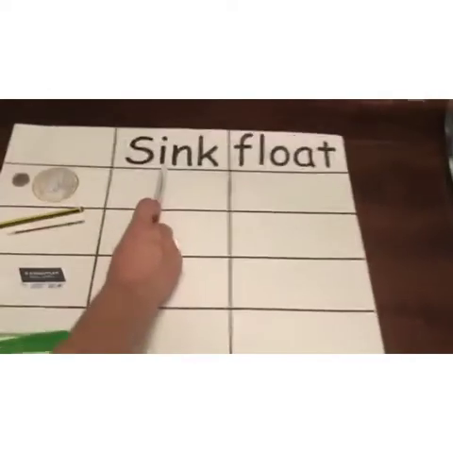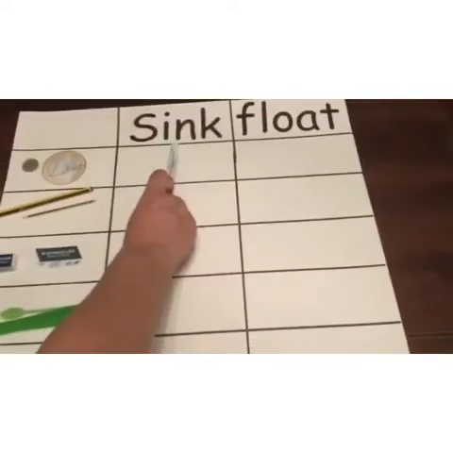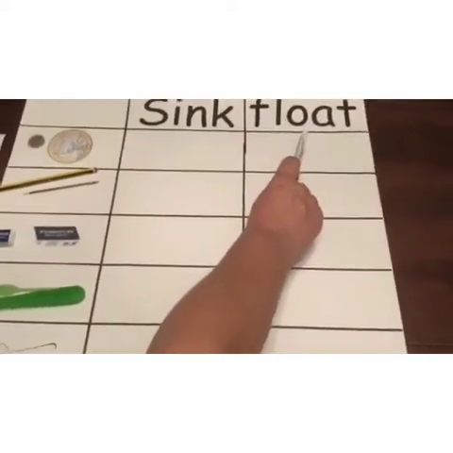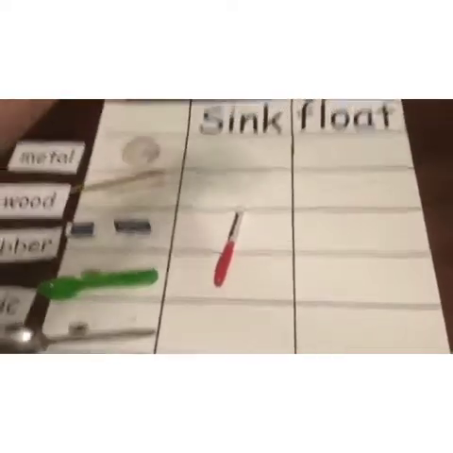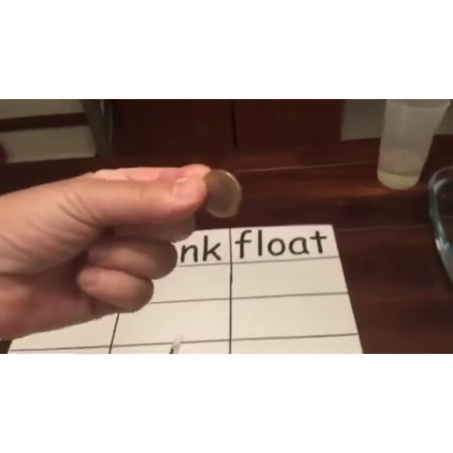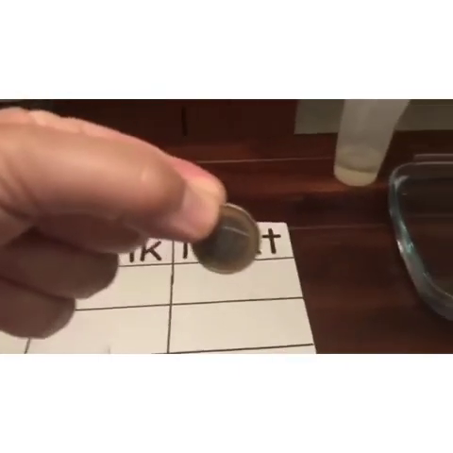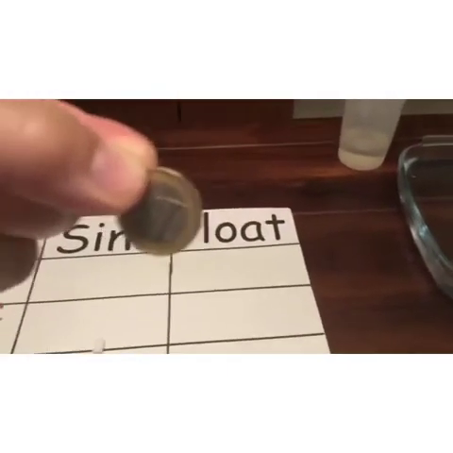Are you ready, class? Now let's start the fun. We have to put a tick if it sinks or tick if it floats. Now let's start with a metal coin. What do you think? What's your prediction?